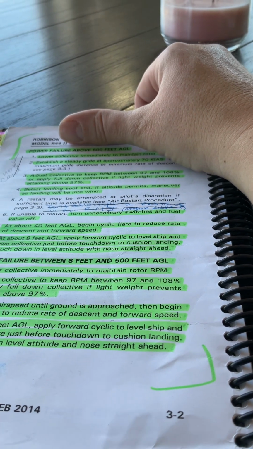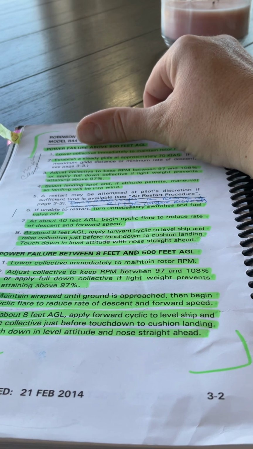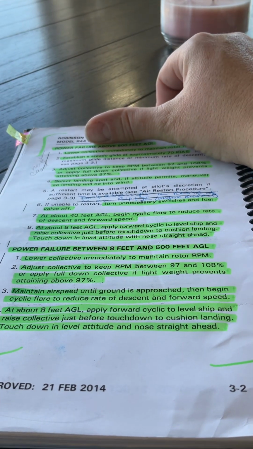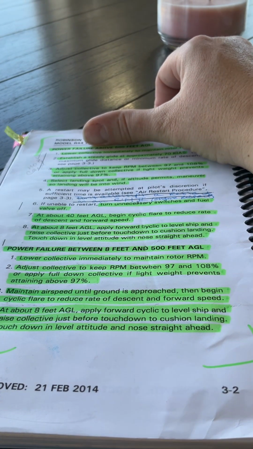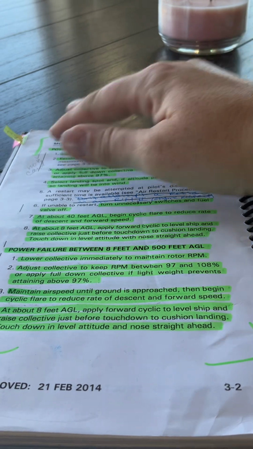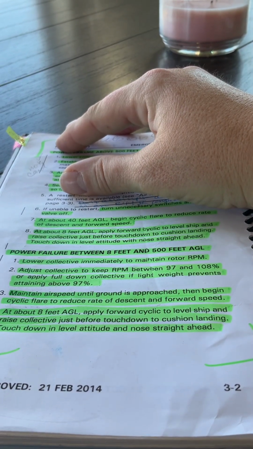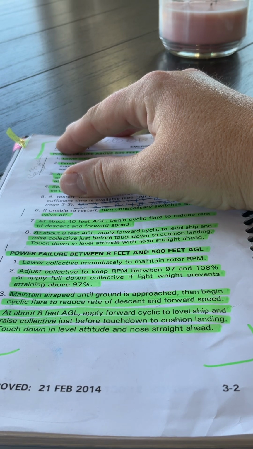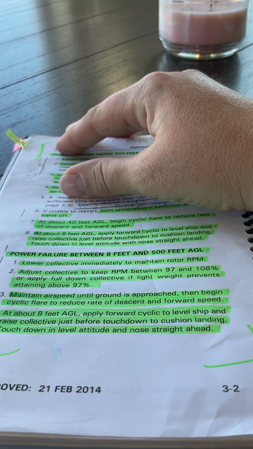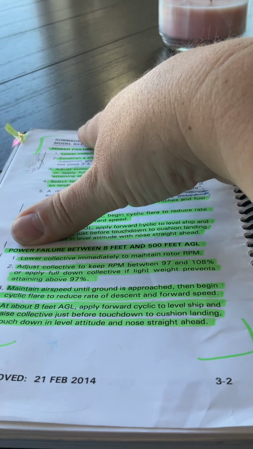Power failure between 8 feet and 500 feet AGL. Lower collective immediately to maintain rotor RPM. Adjust collective to keep RPM between 97 and 108%, or apply full down collective if light weight prevents attaining above 97%.